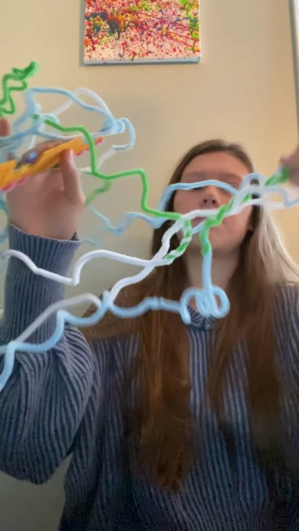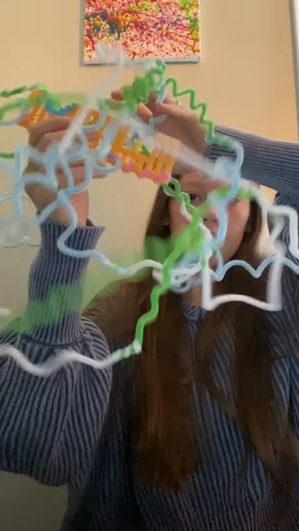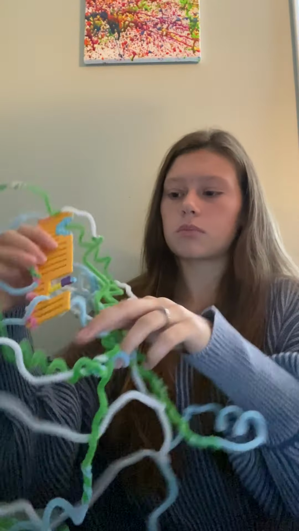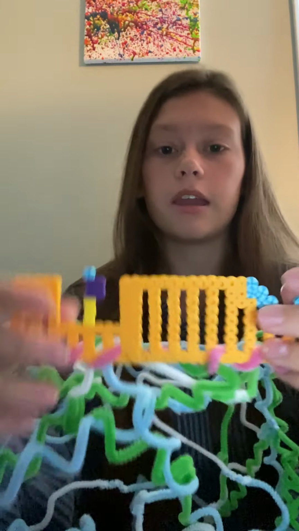So this is my model. I used blue pipe cleaners here to show alpha helices, and I used green pipe cleaners to show beta pleated sheets. This is the active site, and it would be in the middle of the model, or the protein. So here we have the active site. And this blue, as you can see here, is an anionic site. This is where hydrophilic molecules bond to, and this is the site of hydrolysis where the molecule is broken apart.